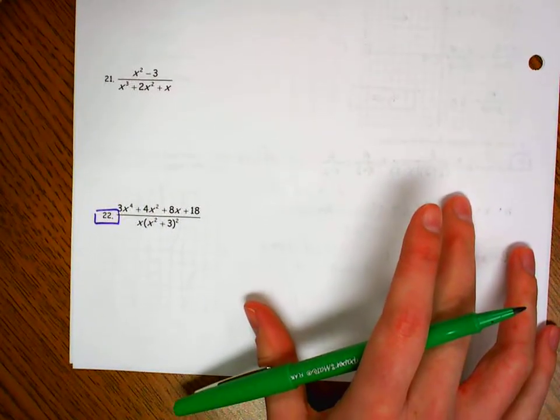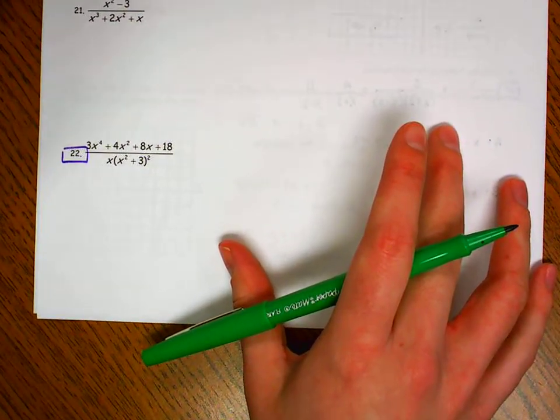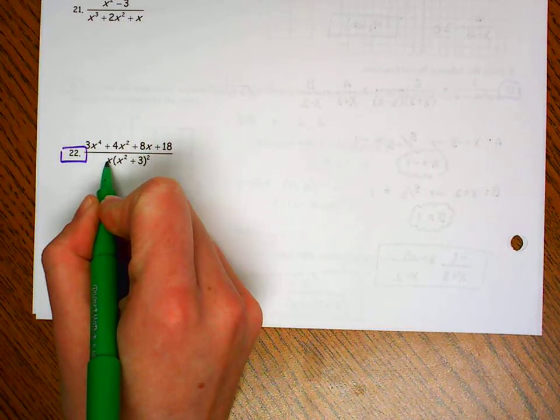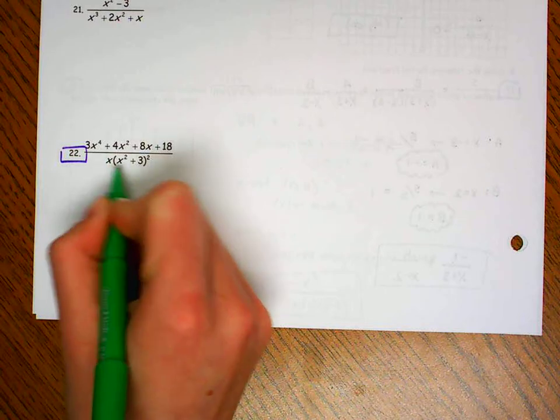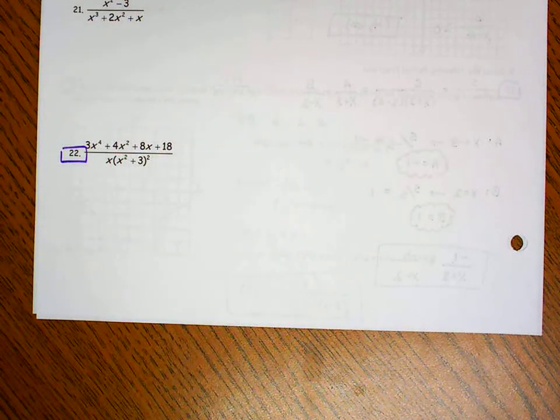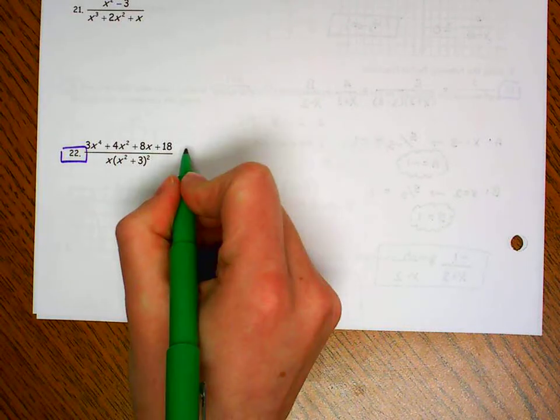Okay, and all my work for that is on the key on Blackboard. But let's do 22 together really fast. When I square this, this is going to give me an x to the 4th times x, which is an x to the 5th. So this denominator has a larger degree than the numerator, so we don't have to do any long division. Let's start separating this out.